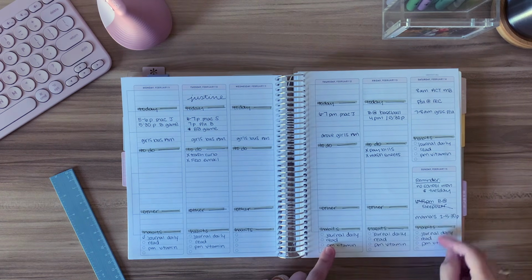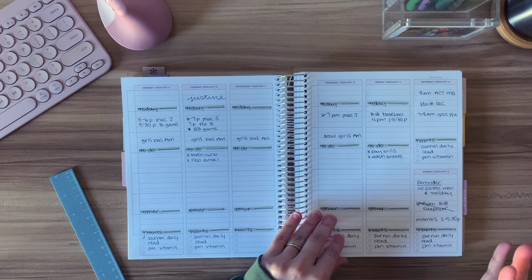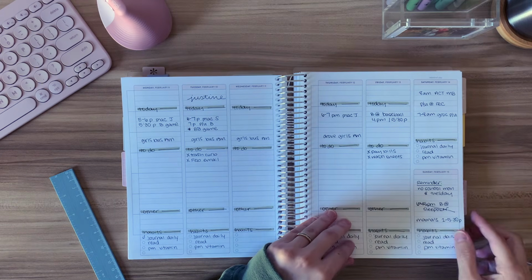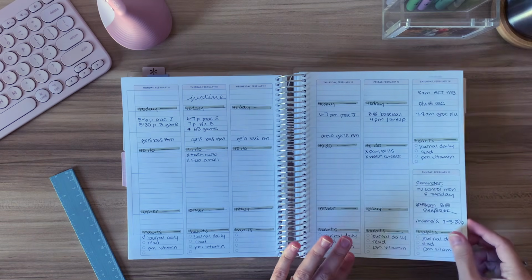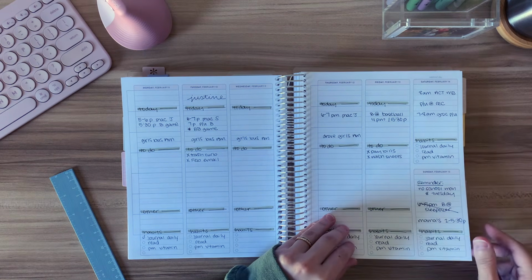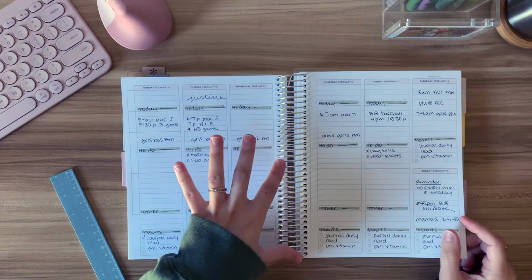I know I've been doing a lot better about my PM vitamins. I had for a long time stopped doing my magnesium supplement at the end of the day, in addition to my one that I take in the morning. So I've been doing really good about that, but I have not been doing good about checking it off in here. And mostly because I've been hardly referencing this.